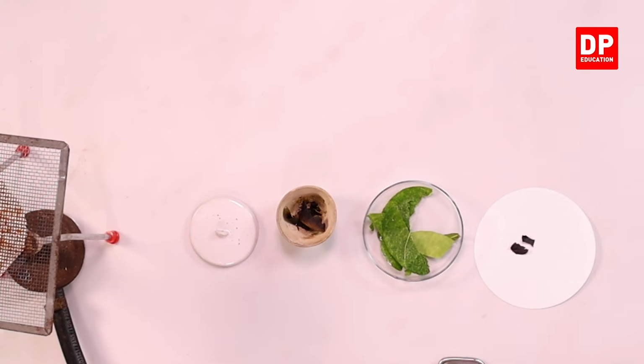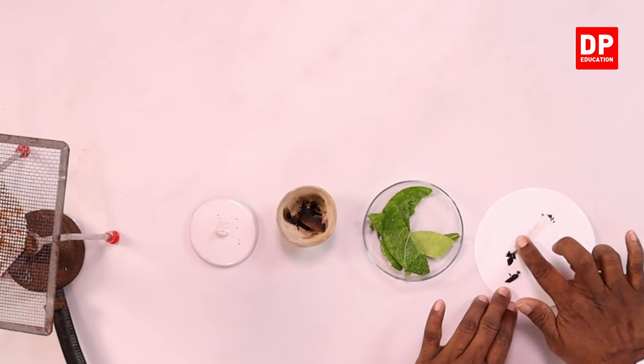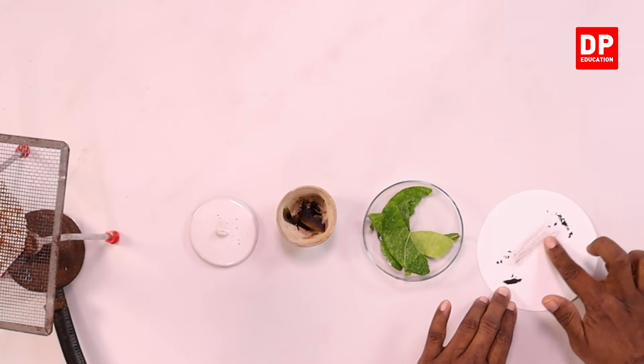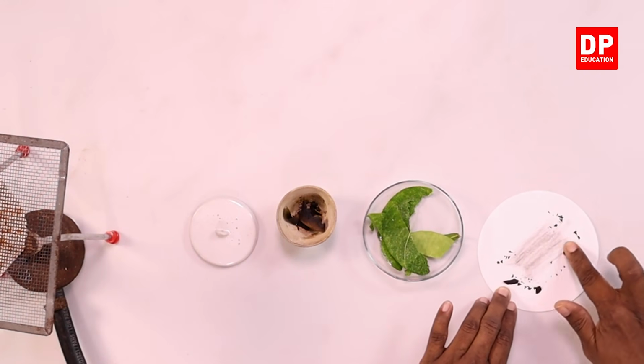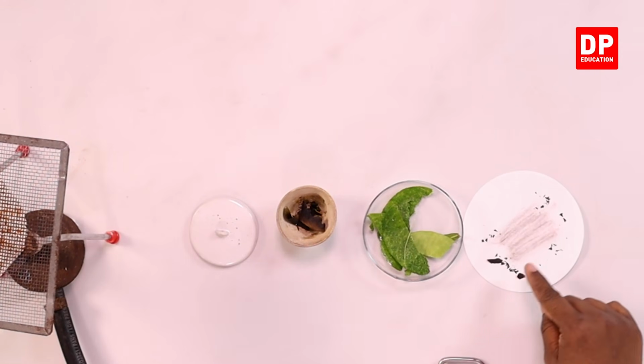You have to make sure it is not hot. Then I will draw some lines with this. Here you can see clearly that there are black colored lines being drawn on the filter paper. By now you would know what it is.